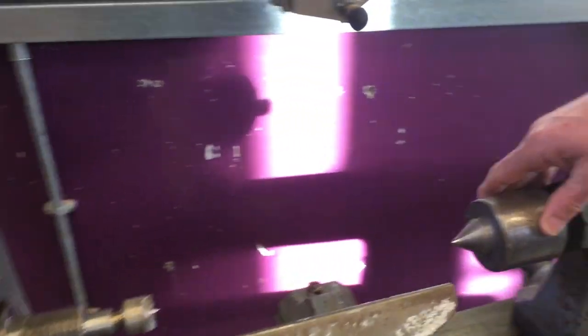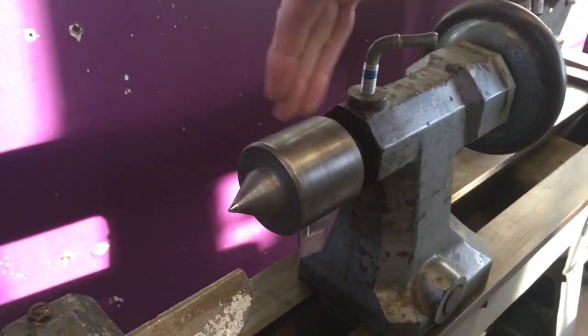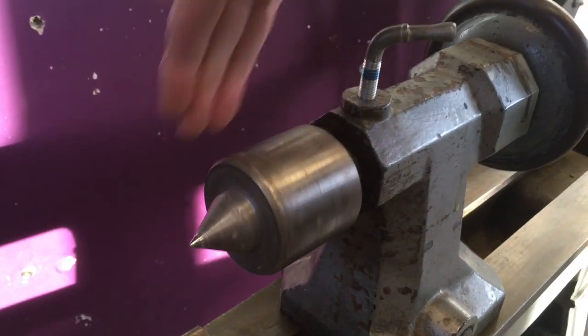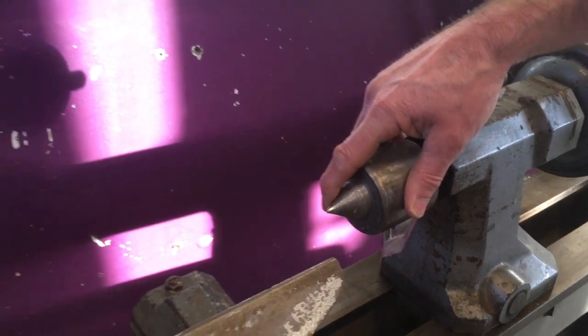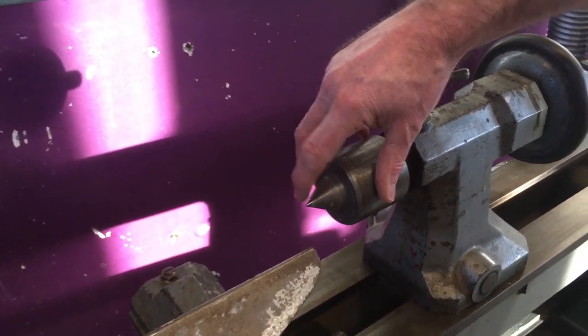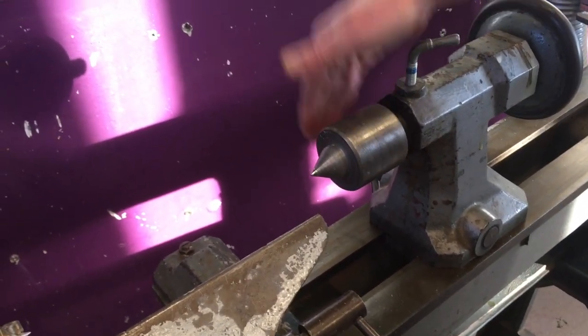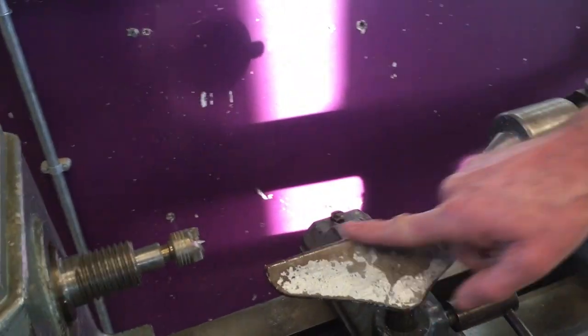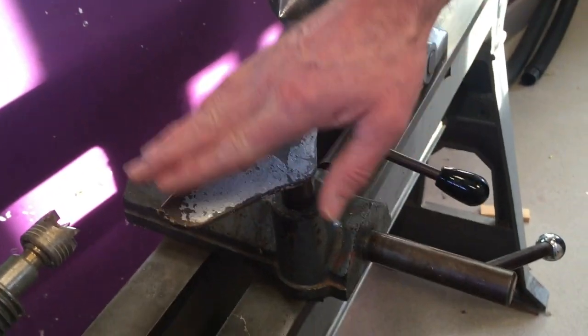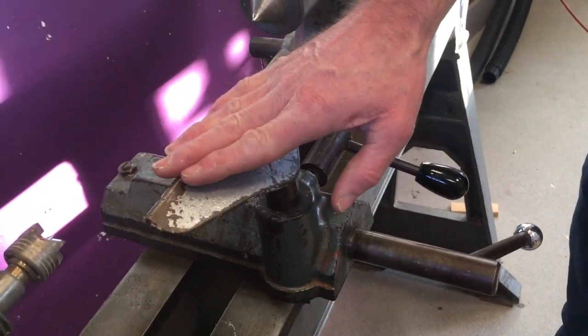The revolving centre is called a revolving centre because it spins round as the wood is turning. With old-fashioned ones, you get something called a dead centre, which doesn't spin round, so it causes friction, heats up and burns the wood. These are better because they spin round. It's a live centre. We have a tool rest, called a tool rest because that's where we rest all our tools when we're doing the cutting.